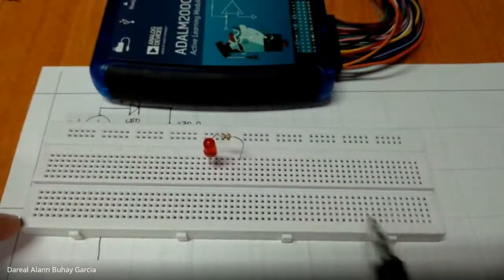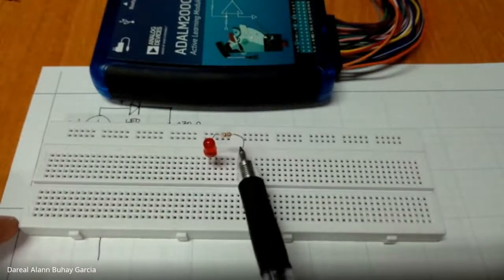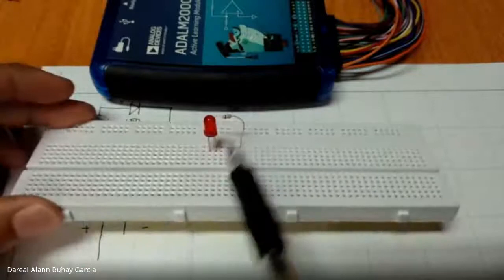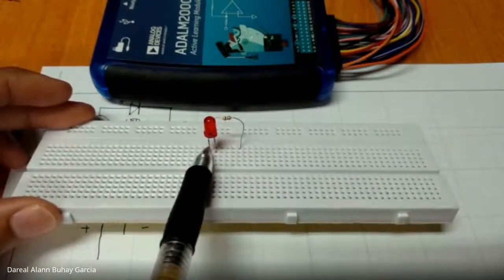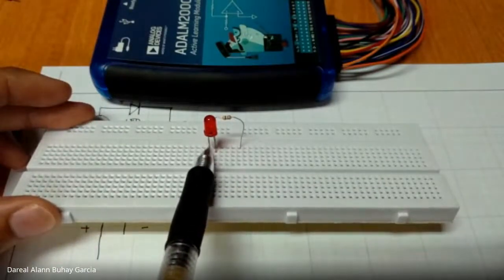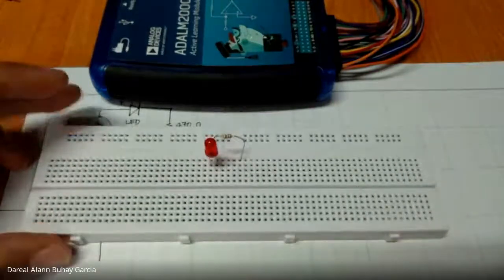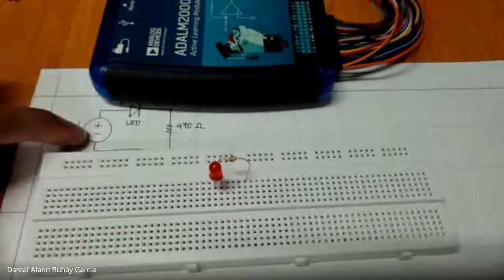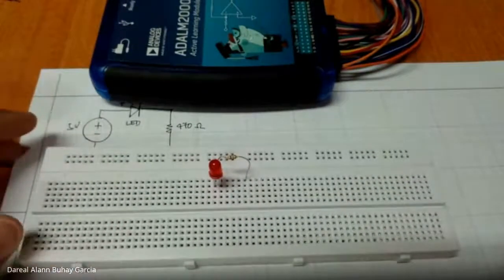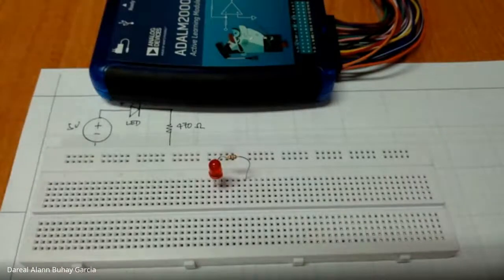So again, muna siya itong i-connect sa ground and muna siya itong i-connect sa source. No? Positive 5 volts ng source. Okay, katong mga wire.